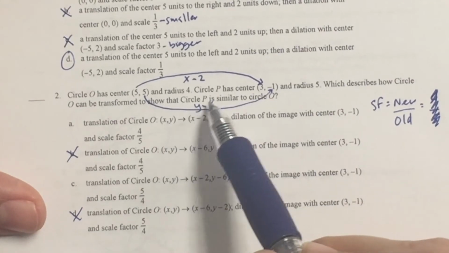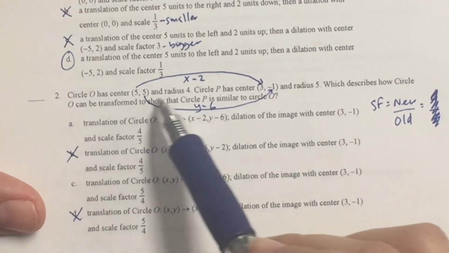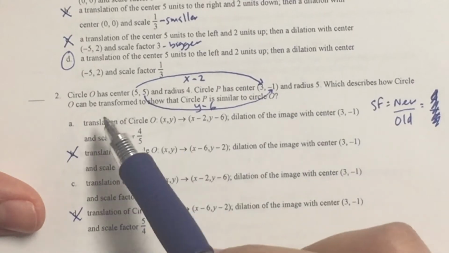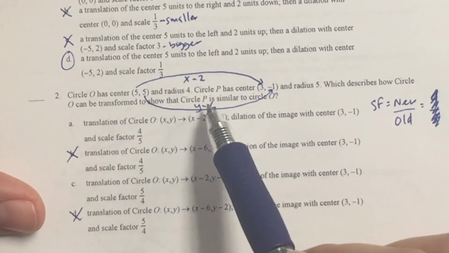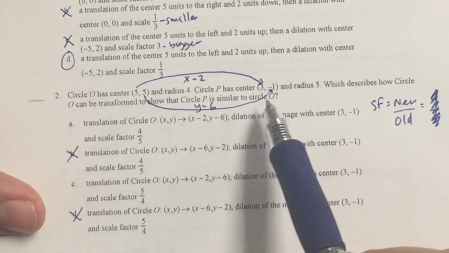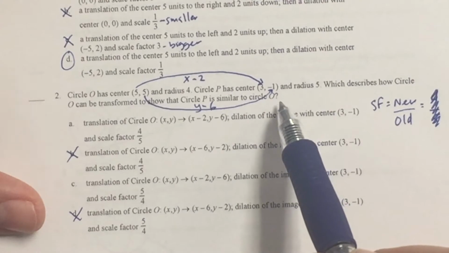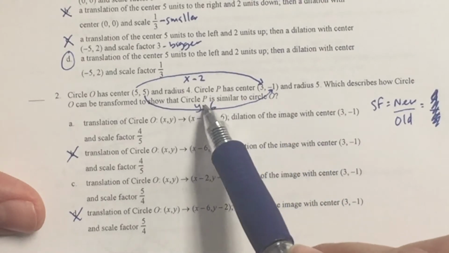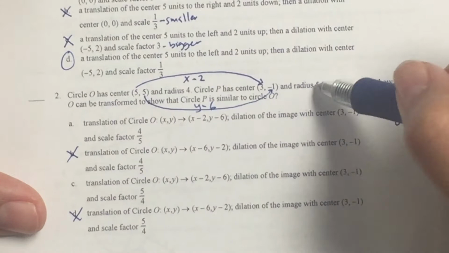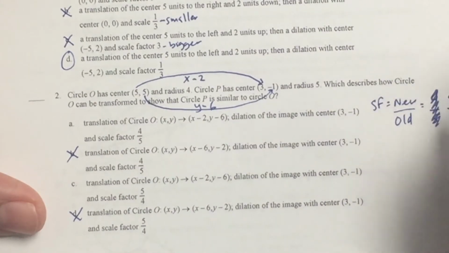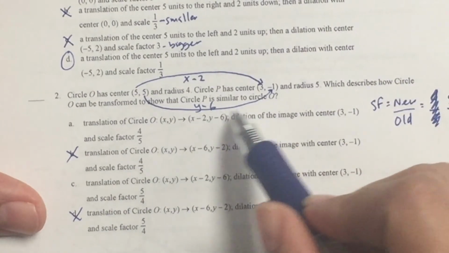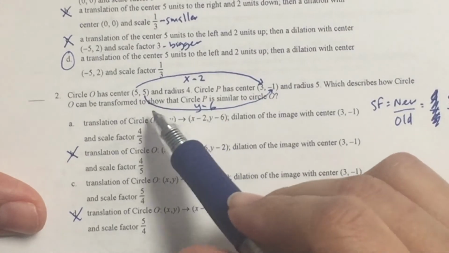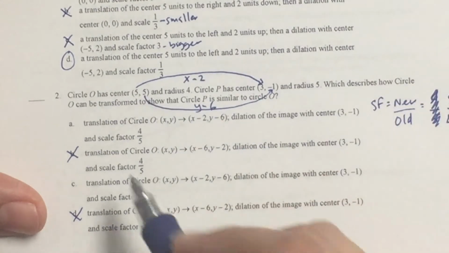Which describes how circle O can be transformed to show that circle P is similar to circle O? So P is the new one, and P is 5. And O is the old one, which is 4. So 5/4.